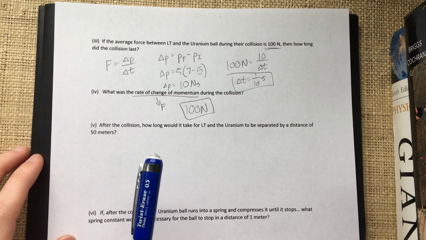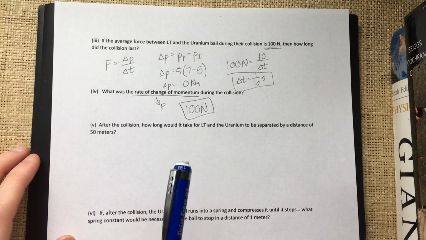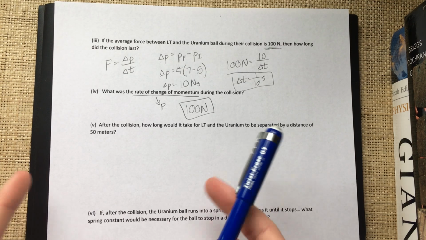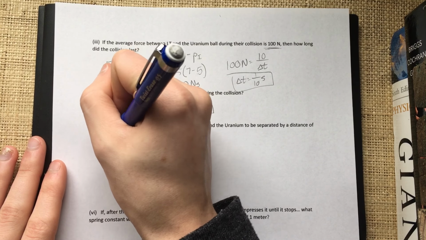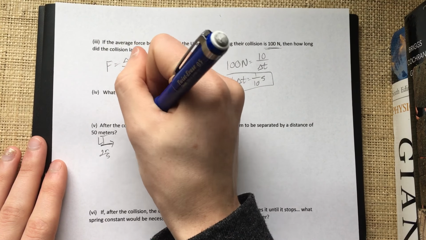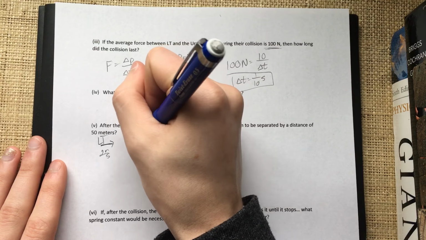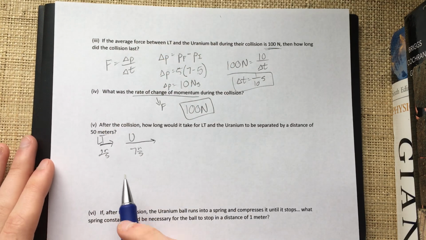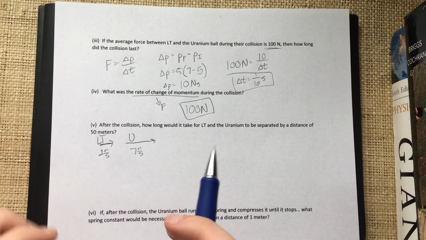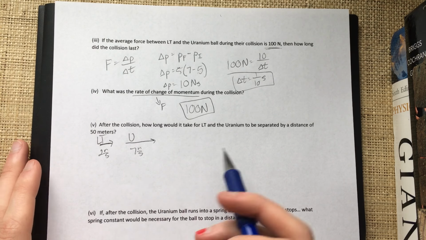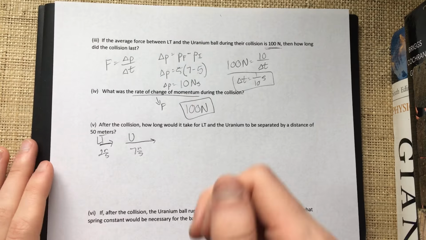After the collision, it asks how long will it take for them to have 50 meters between them. Little Timmy's ball is going 2 meters per second, and the uranium ball is going 7 meters per second. So every second, they move apart 5 meters.